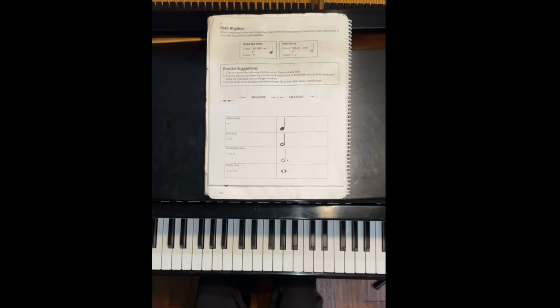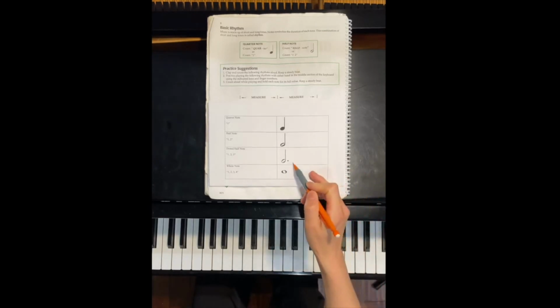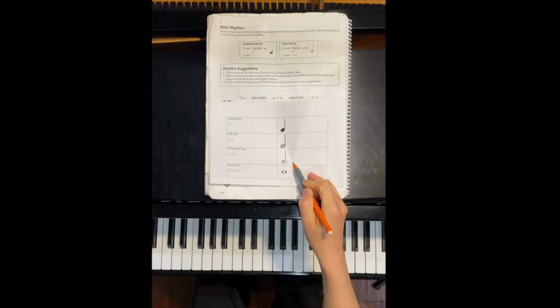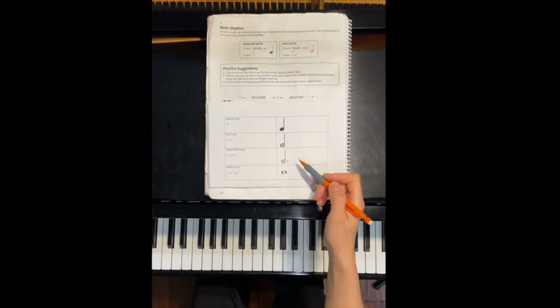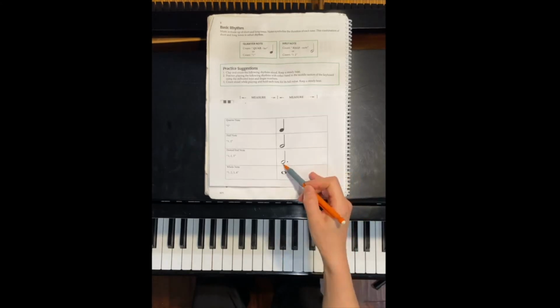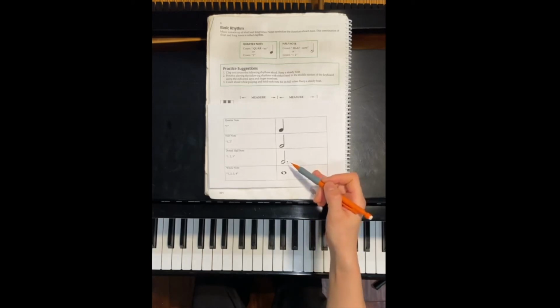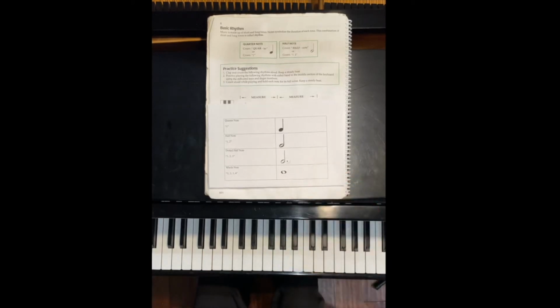We also have the dotted half note, which is 3 beats. The dotted half note will be written in your music as a half note with a dot next to it, directly to the right. Adding a dot to any note will add half of that note's value to the note itself.